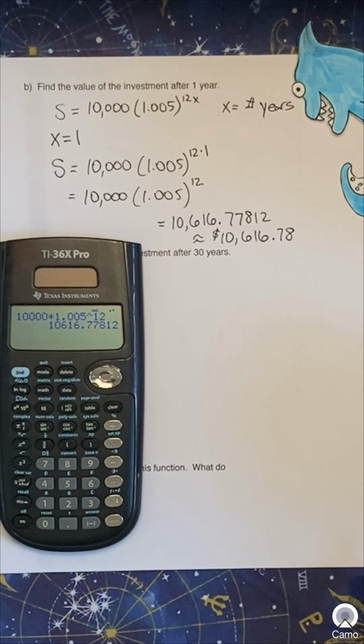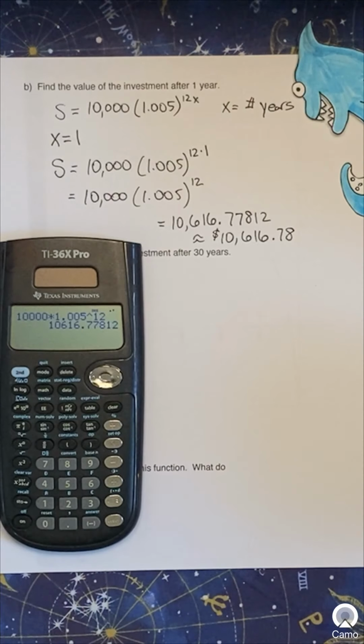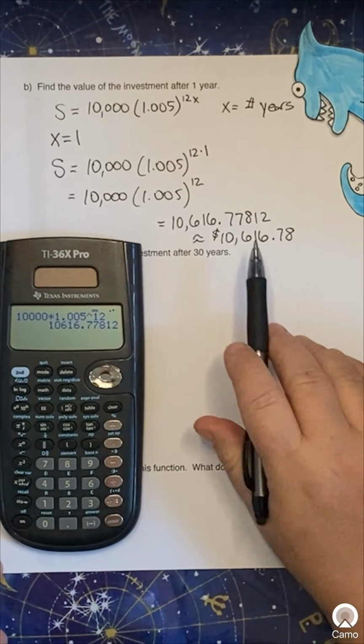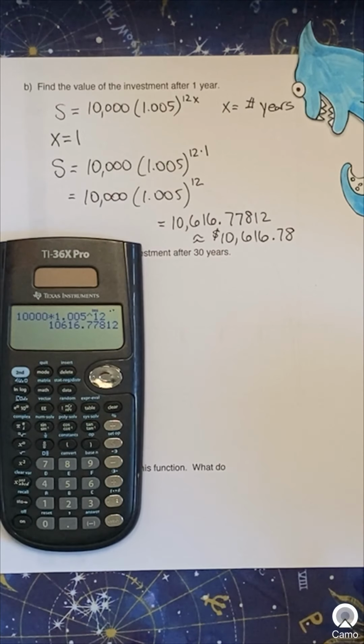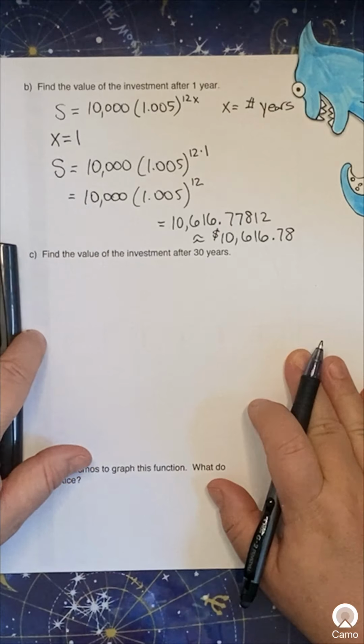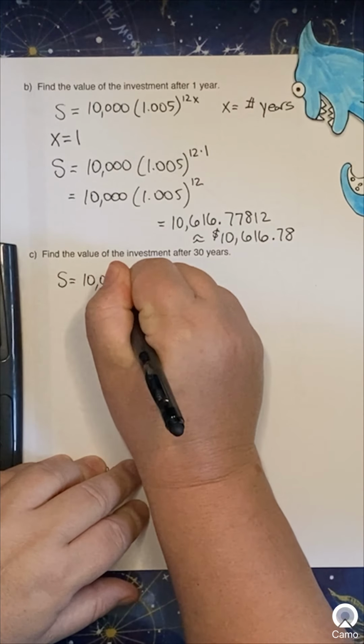Okay, so that's pretty cool. Notice we start with 10,000. At the end of the year, we got an extra $600. And we didn't just get $600, we got more than $600. So you can see that compound interest happening. Okay, 30 years. Yay! S equals 10,000.